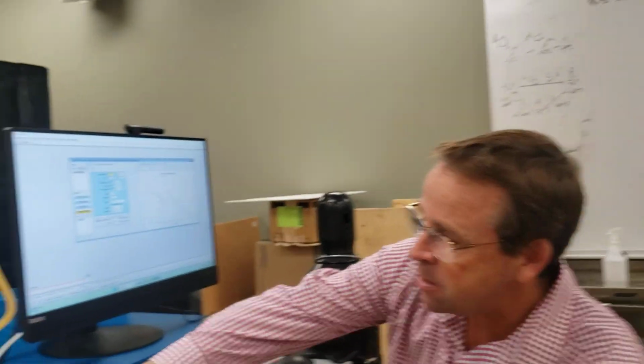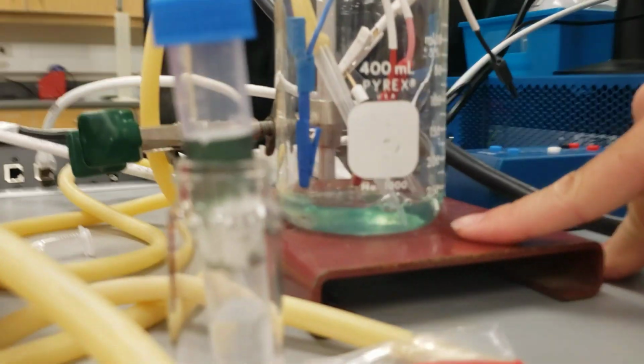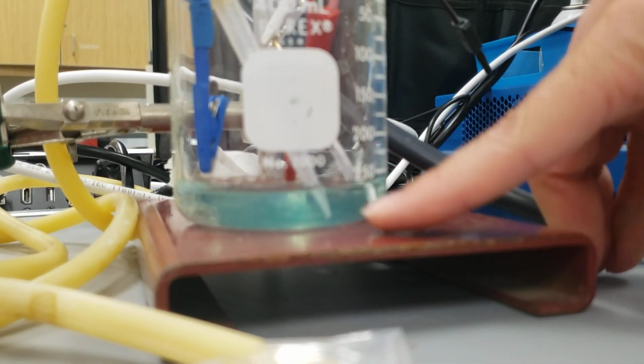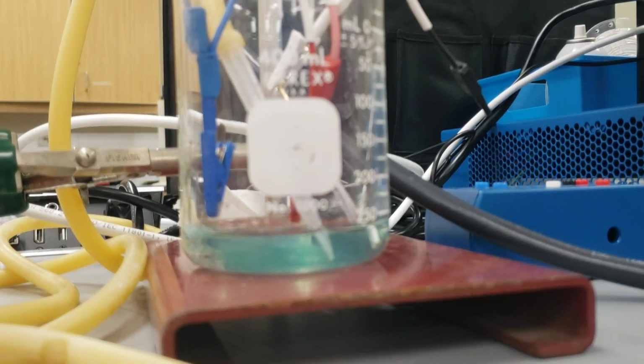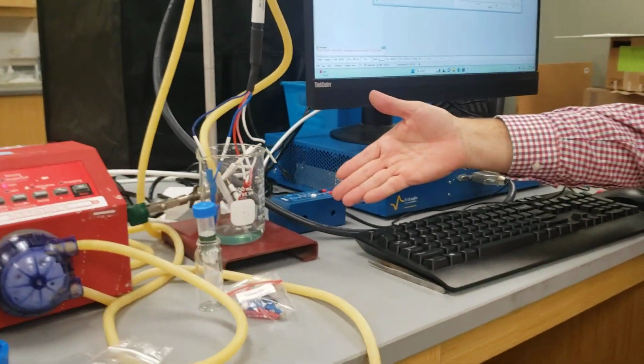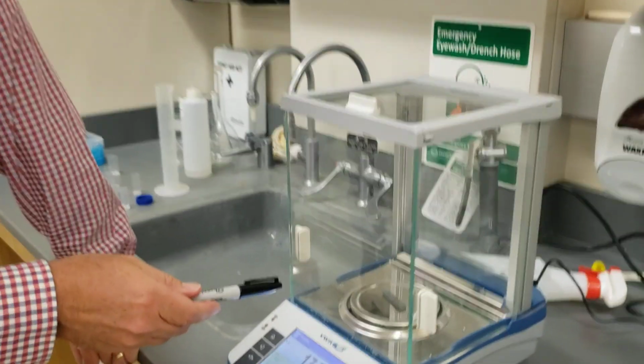All right, so you can see the solution has turned blue because the cobalt ion has leached out of the electrode into the solution. I turned off the bubbler just now before we started the video. Okay, so now I'm going to take the working electrode, the tungsten carbide, and go reweigh it.